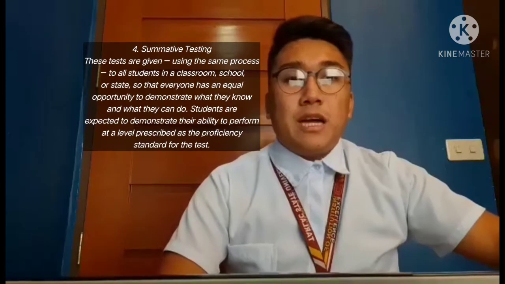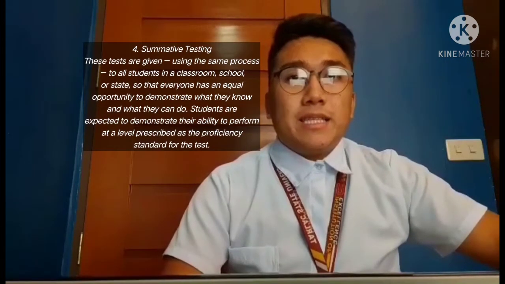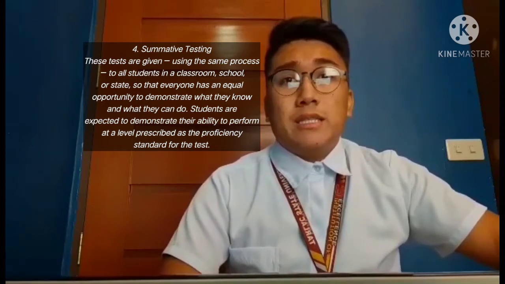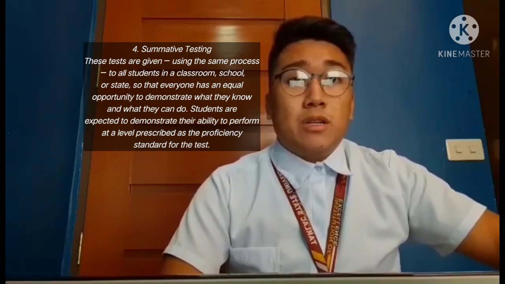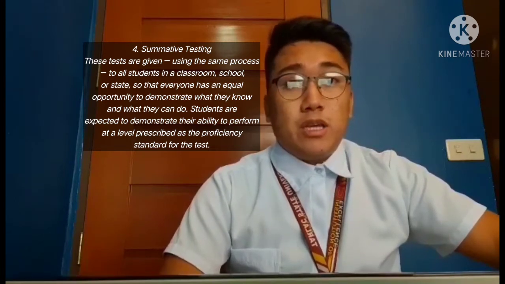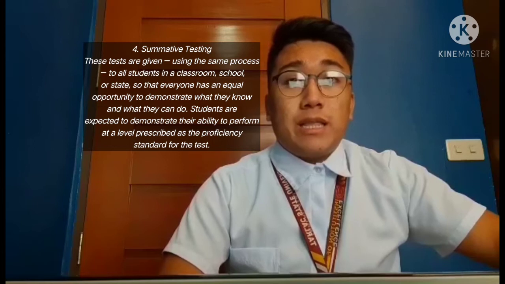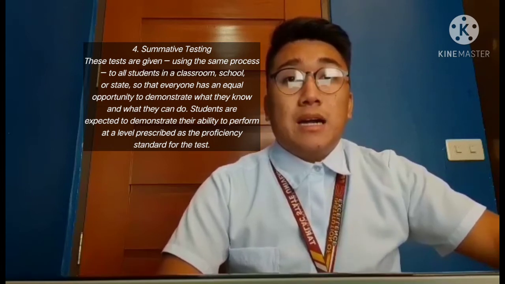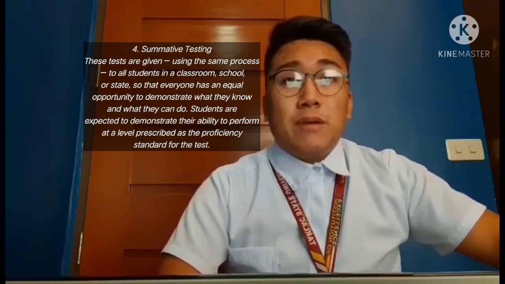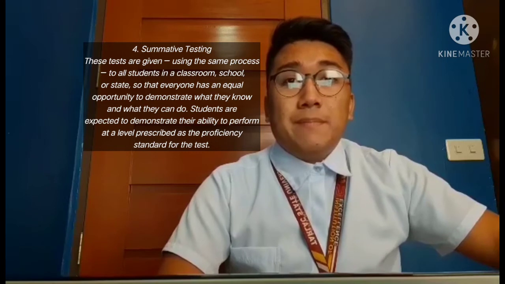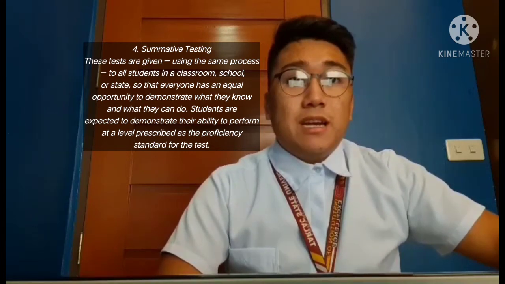Number 4, summative testing. These tests are given using the same process to all students in a classroom, school, or state so that everyone has an equal opportunity to demonstrate what they know and what they can do. Students are expected to demonstrate their ability to perform at a level prescribed as the proficiency standard for the test.